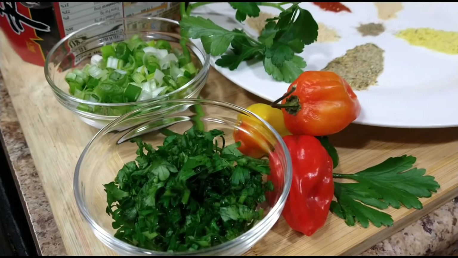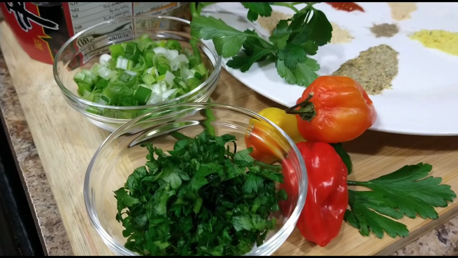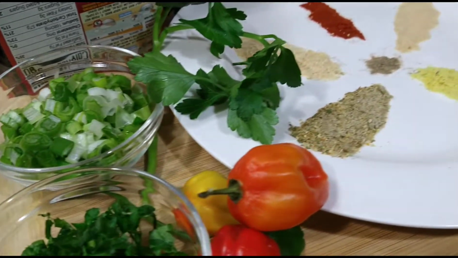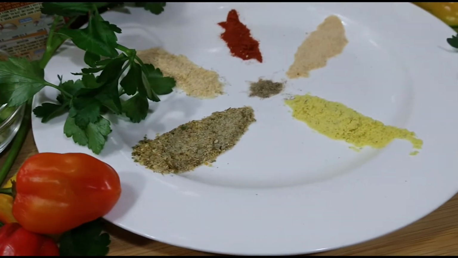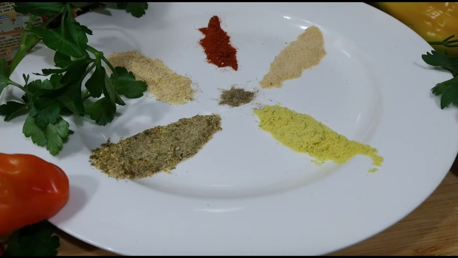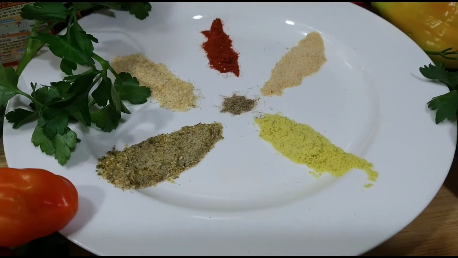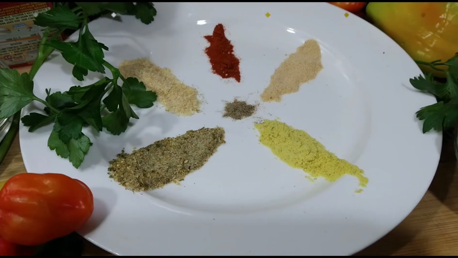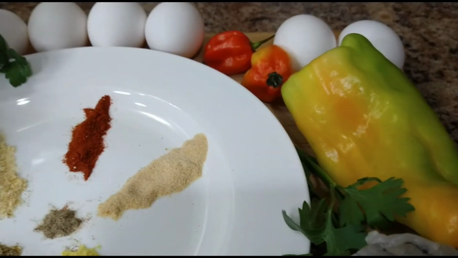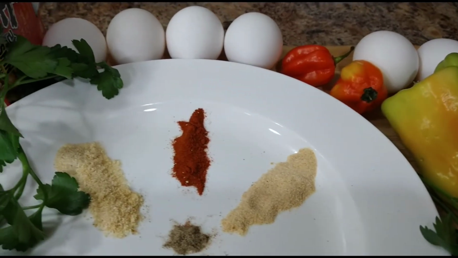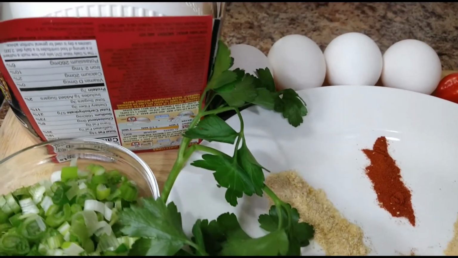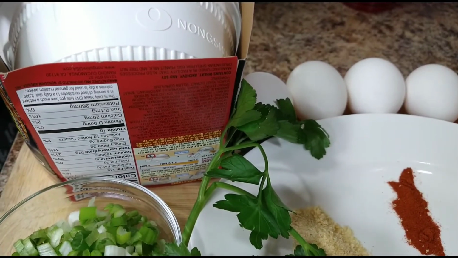So guys, to accomplish this delicious recipe, here are the ingredients needed: chopped parsley, spring onion, a combination of spices such as black pepper, cube seasoning, Szechuan complete, chili powder, and also garlic powder. Fresh shrimps thoroughly clean and deveined, hot pepper, a total of 6 eggs, and also ramen noodles of choice.